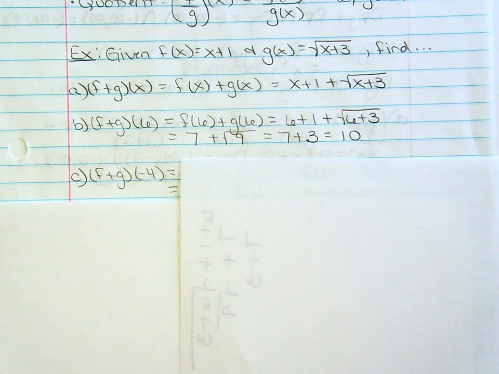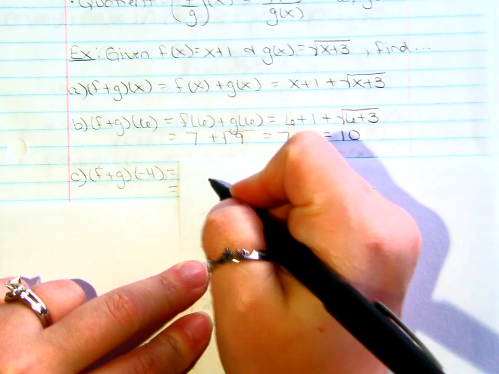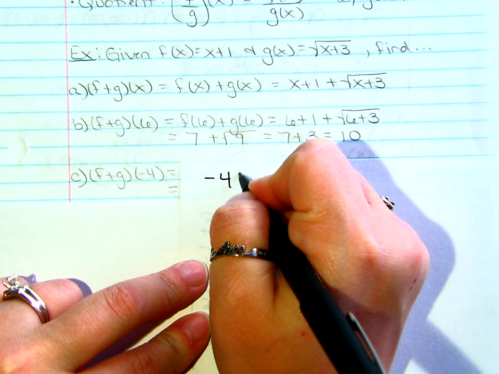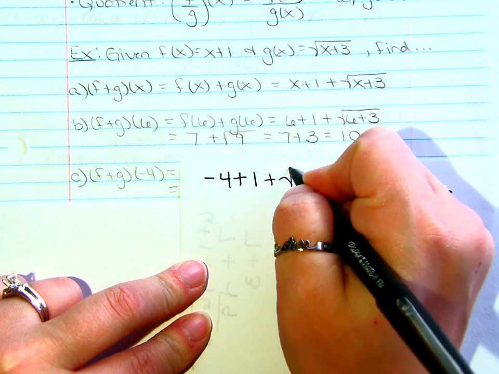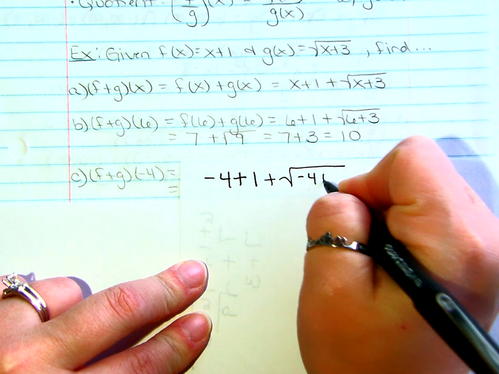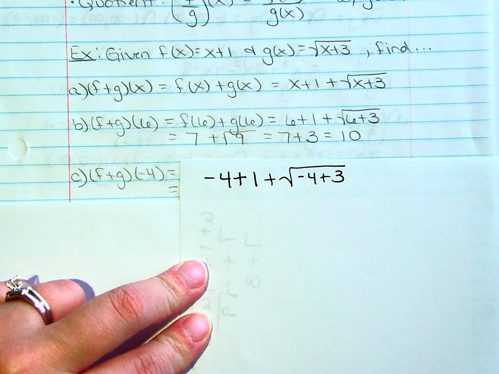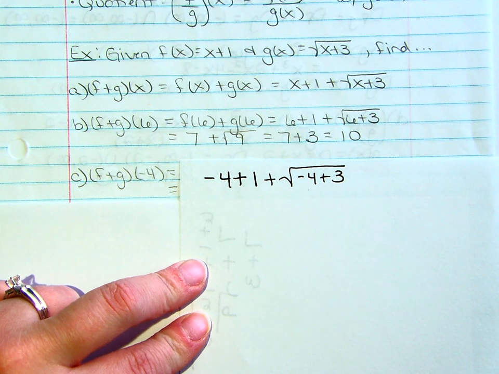Okay, what if it says f plus g of negative 4? What do you guys think? We're going to do exactly what we did, where we put the negative 4 in place of the x.